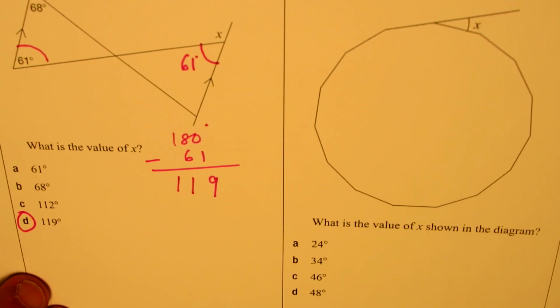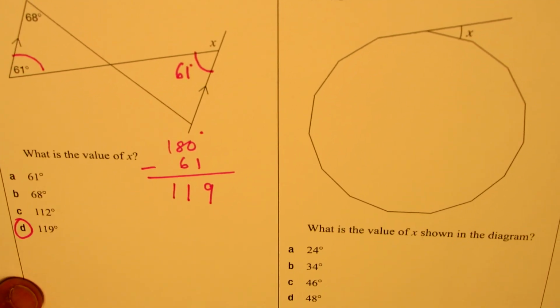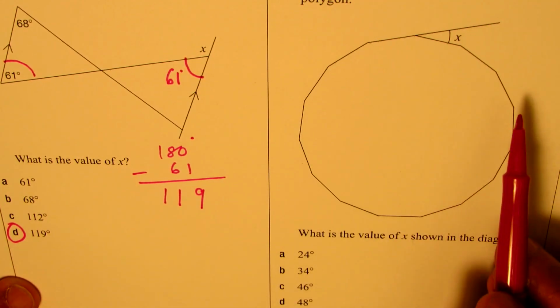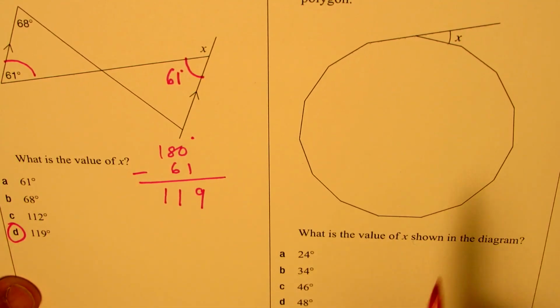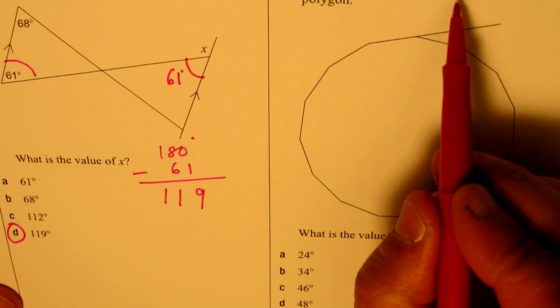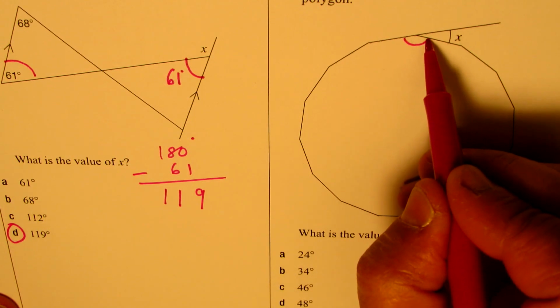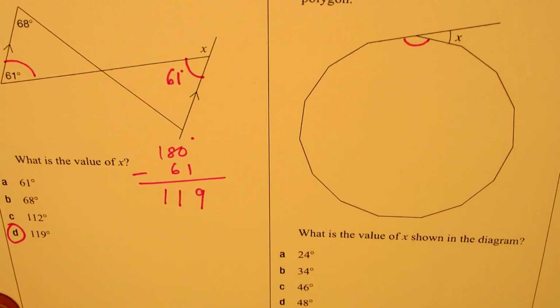The last question here is, the following figure is a 15-sided regular polygon. What is the value of x? This exterior angle we want to figure out, right? What is the value of x as shown in the figure? Well, since there are 15 sides, we can find this angle. Let's find this angle.